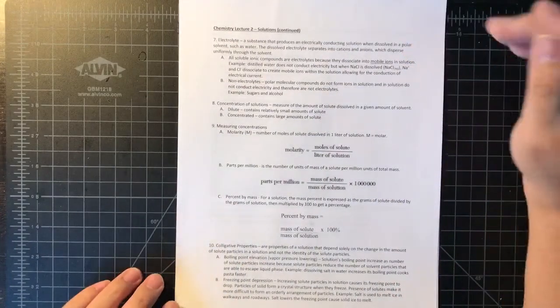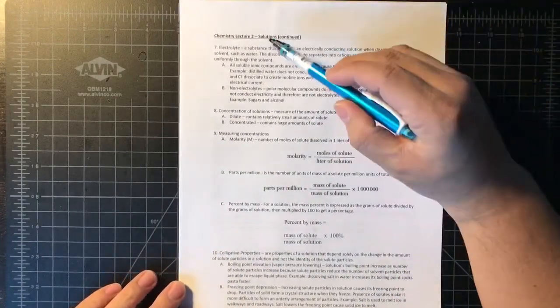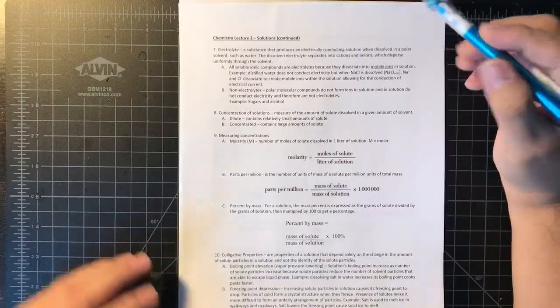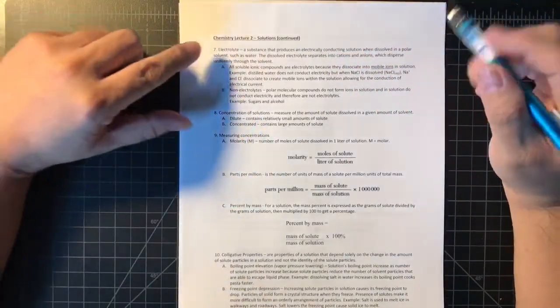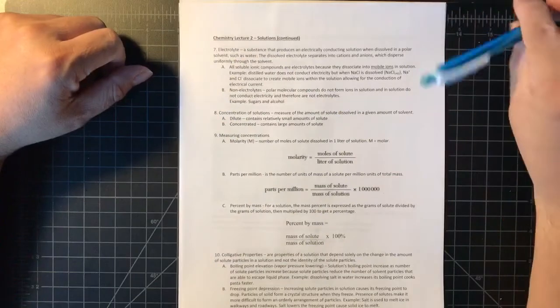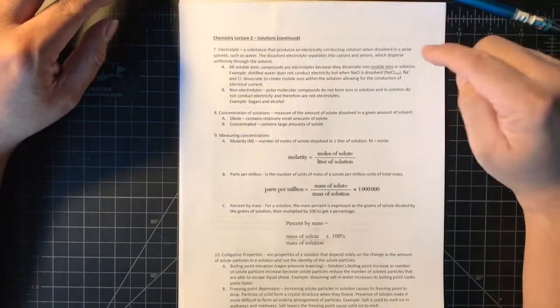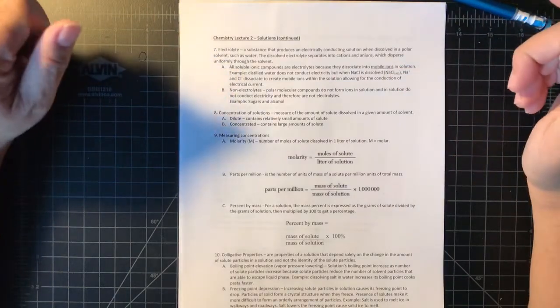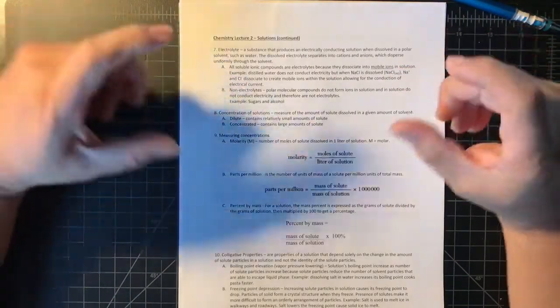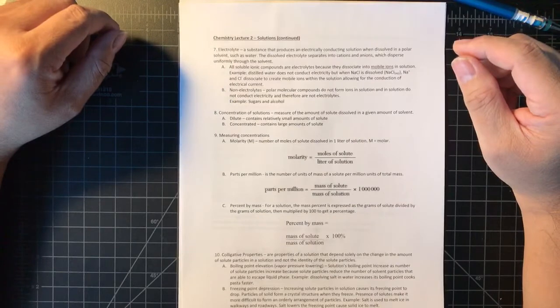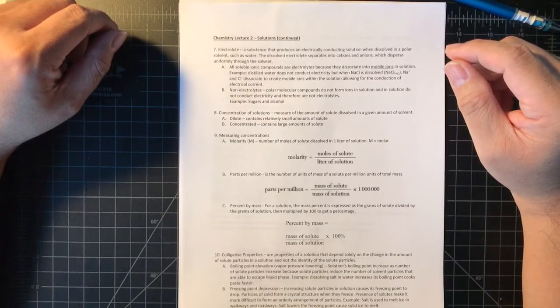All right, so let's get started. Chemistry lecture 2, solutions continued. Let's move on to point 7, electrolytes. What are electrolytes? Electrolytes are substances that produce an electrical conducting solution when dissolved in a polar solvent, such as water. The dissolved electrolytes separate into cations and anions, which disperse uniformly throughout the solvent.